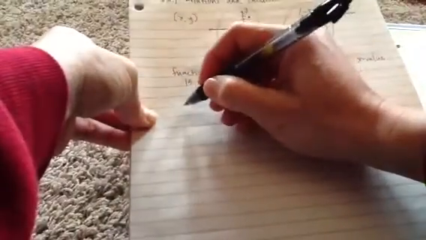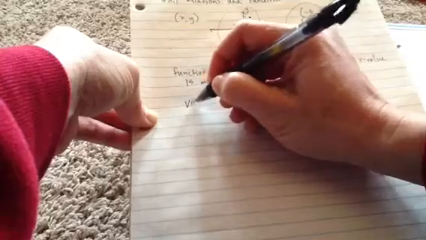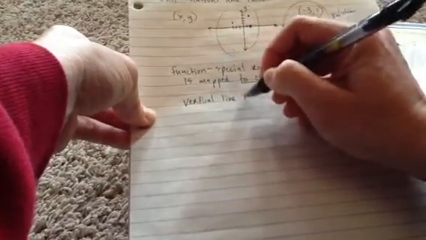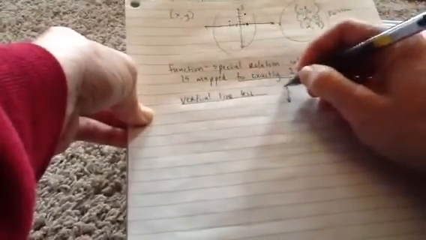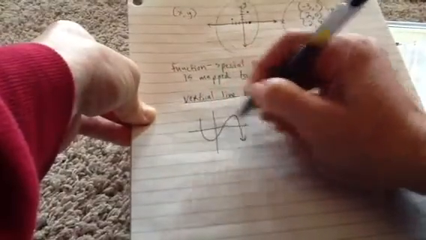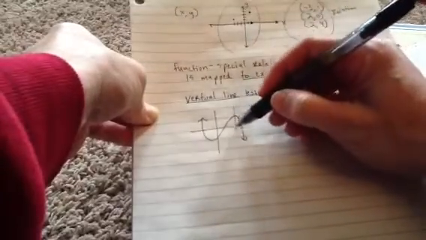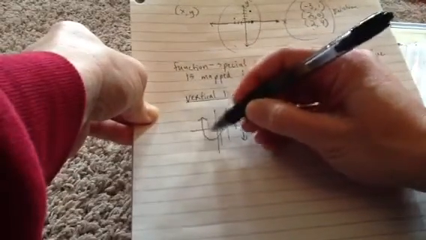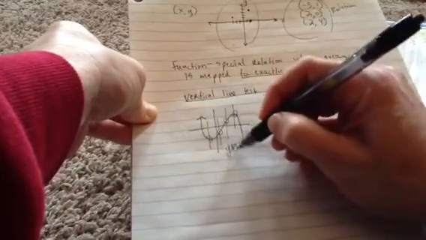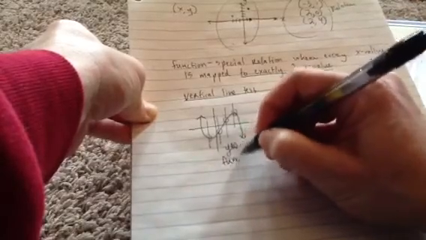So a way to tell this is using what we call the vertical line test. Now, a vertical line is one that goes straight up and down, and we're testing graphs such as these, where if we draw a vertical line anywhere on the graph, it must only cross once. This graph passes, so yes, it is a function.